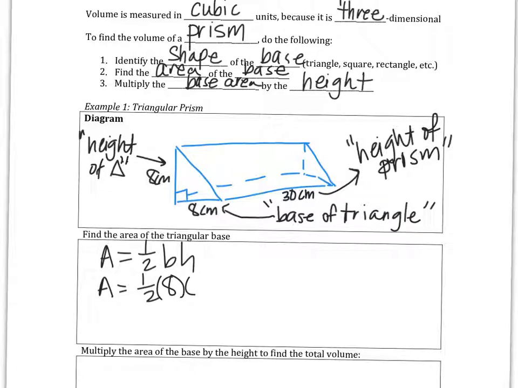And then the height of the triangle is right here, and that is also 8. So half of 8 is 4 times 8. So the area of the triangular base is going to be 32 centimeters squared.